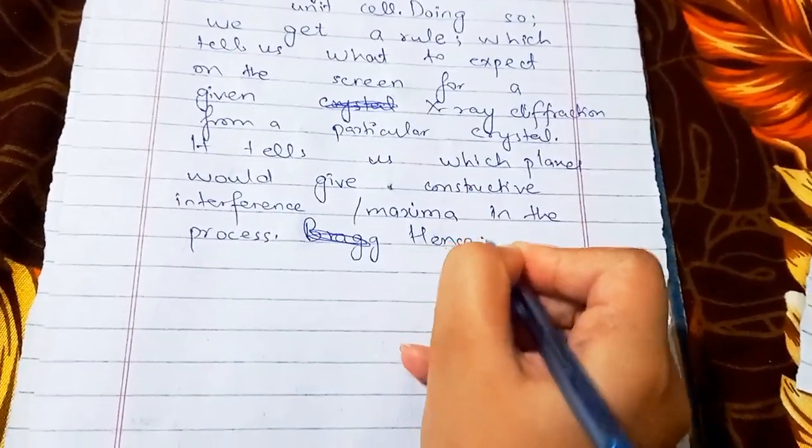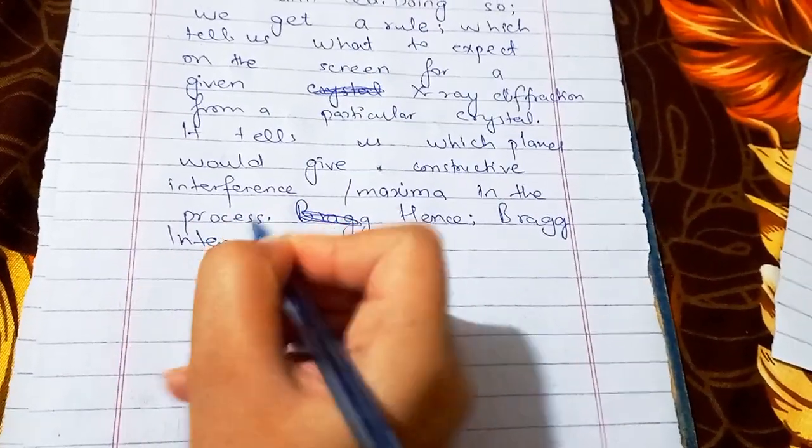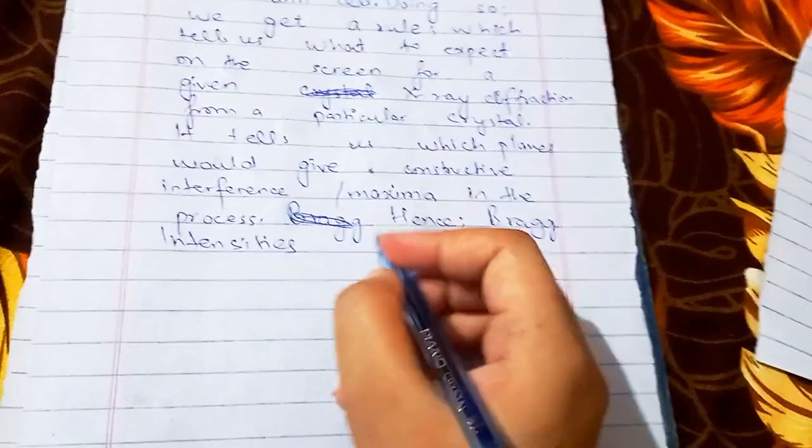Hence you can write Bragg intensities. Bragg intensities are actually the diffracted beams' intensities, the ones that we get.